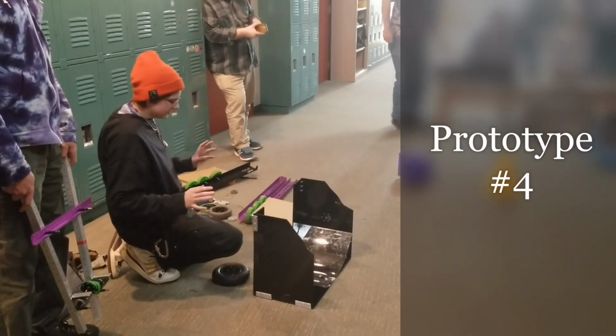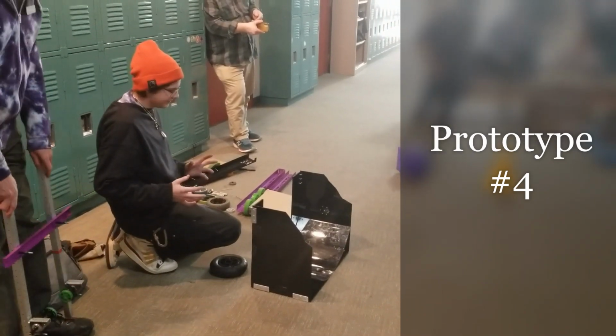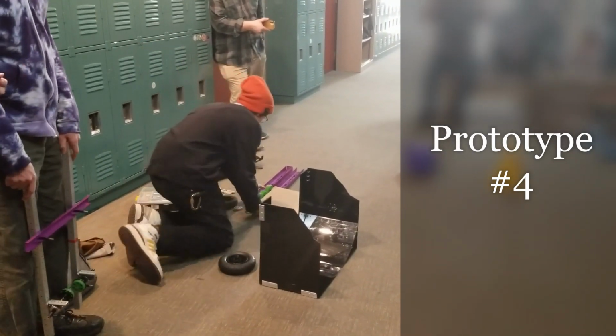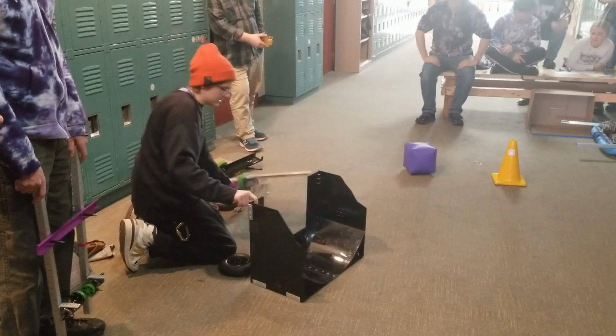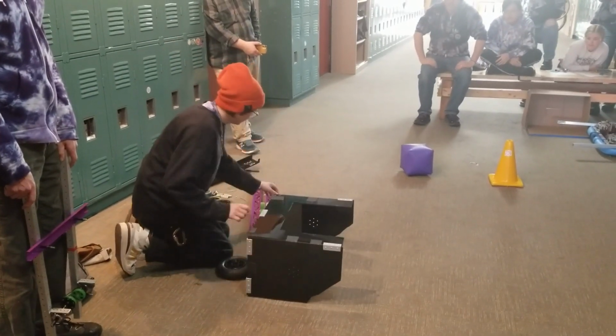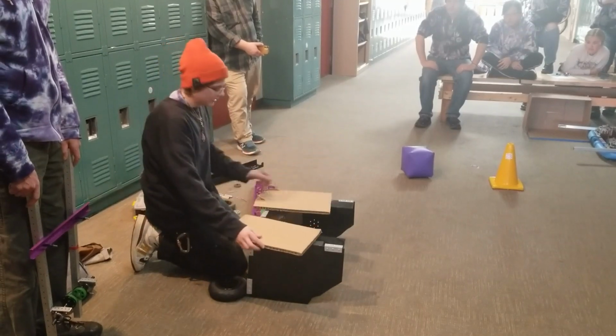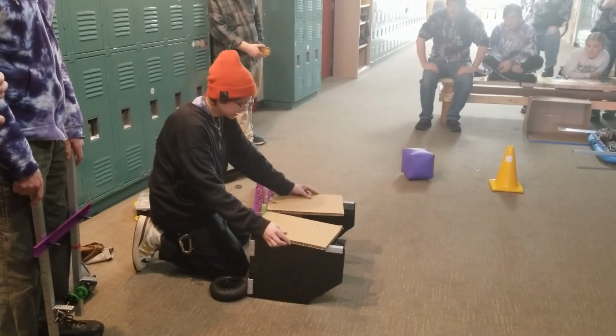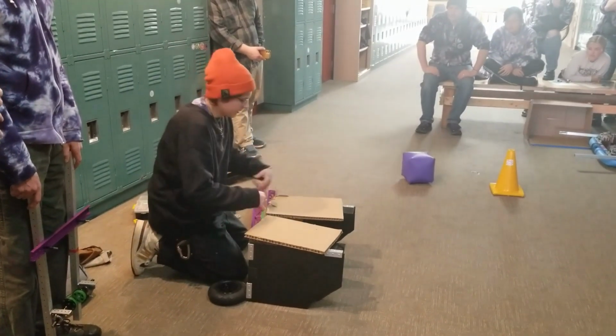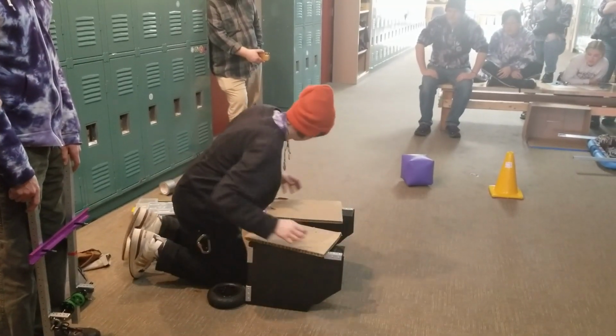I haven't fully done it because I don't have enough pieces, but it's kind of like this box, except you have the top of it, and the pieces go in more like this for the cone, and then the cube will fit under it.